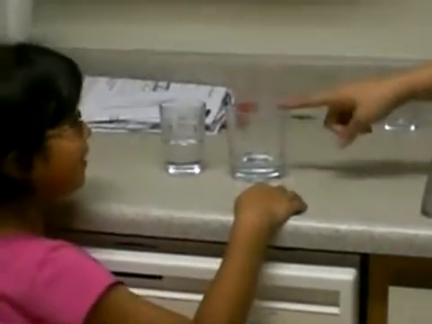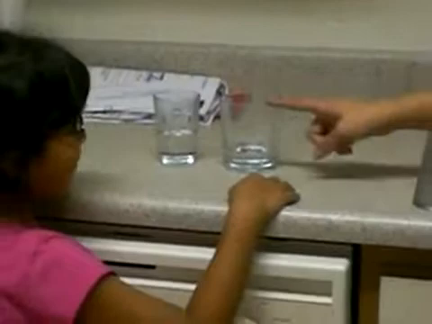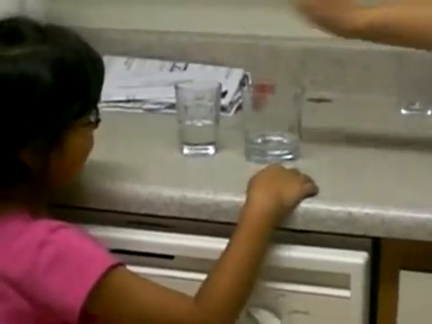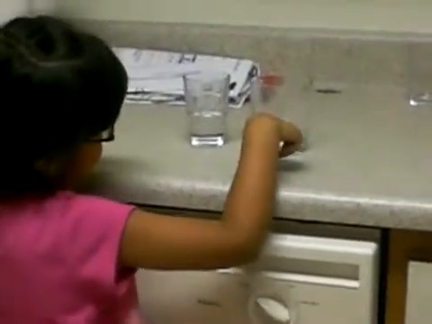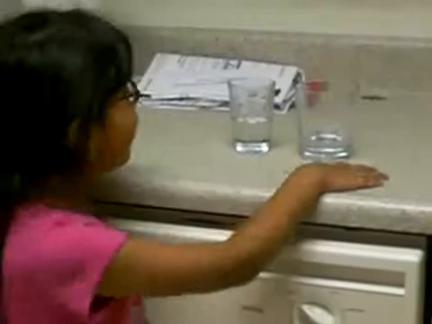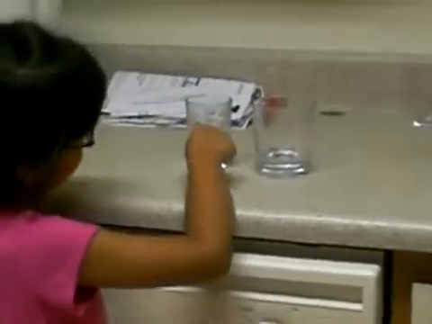So because that water was in that cup, you can tell that they have the same amount because that cup had the same amount as that one? And this one's fat. That one's fat? What does that mean? It means this is not the same amount.